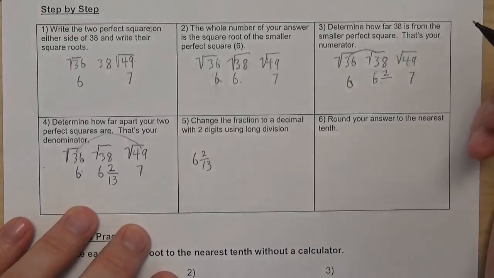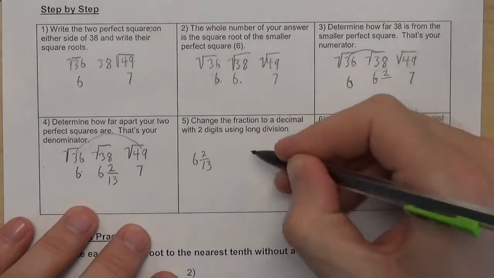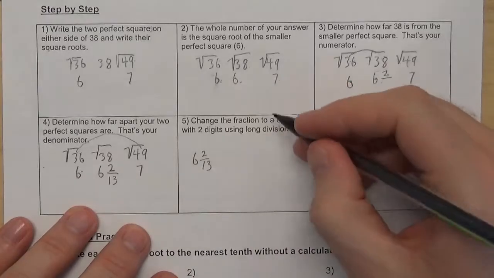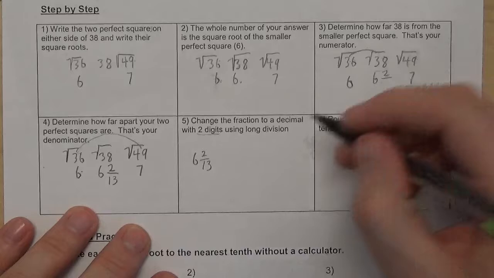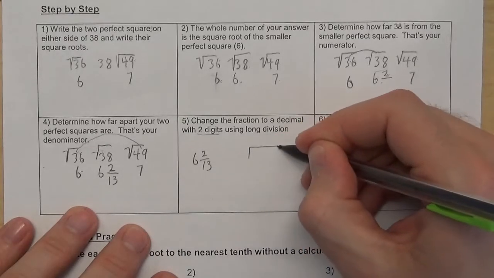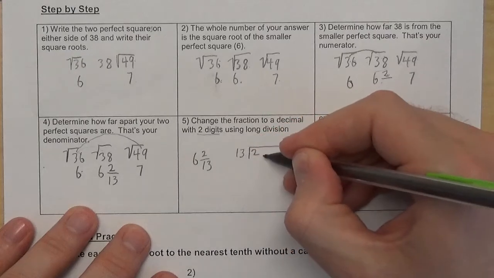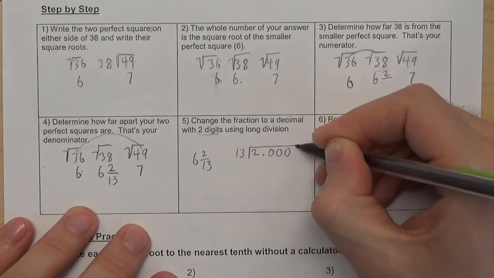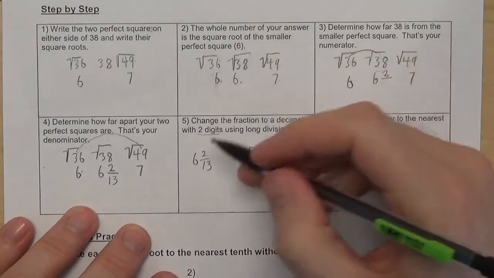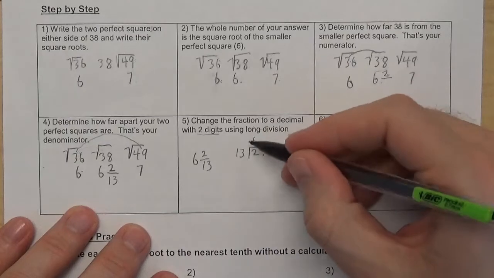We've already done long division this year, so I'm not going to do this step by step. We're going to do it all in this box here. We're going to take this fraction and write it as a decimal, and we're going to go to just 2 digits after the decimal. So the numerator goes on the inside, the denominator on the outside, with a decimal point and some zeros after it here. Decimal point above that. Our whole number we already know is 6, and so we begin to divide here.